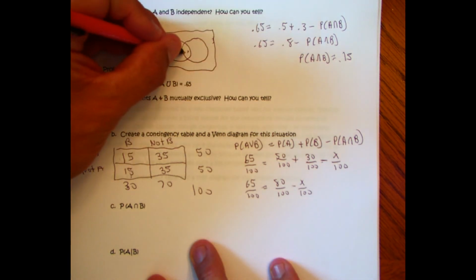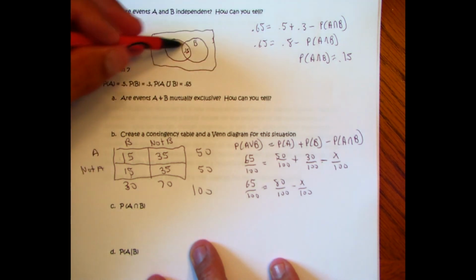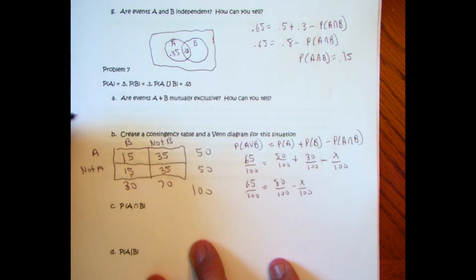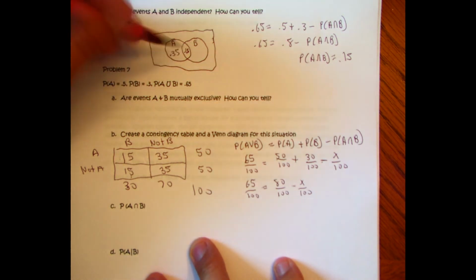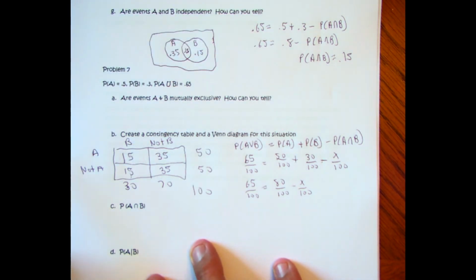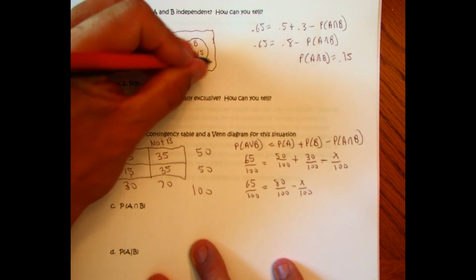So that goes in the middle. And this is A and this is B. A is 50%, but we already got 15% in that circle, so this is 0.35. That's just A. And then B is 30%, but we already have that in there, so we add another 15%. And if we add these across, we get 0.65. So that must mean that there's 0.35 that are neither A or B.